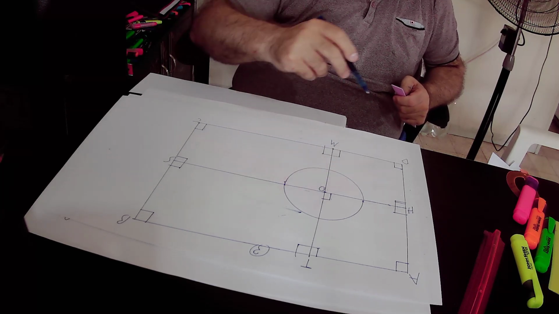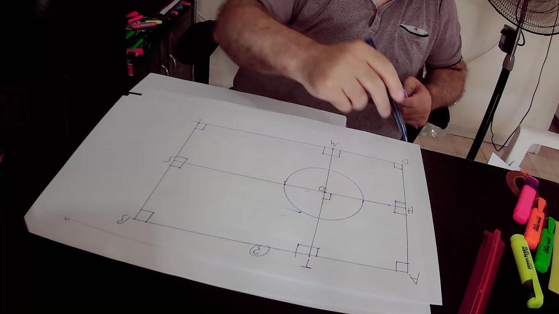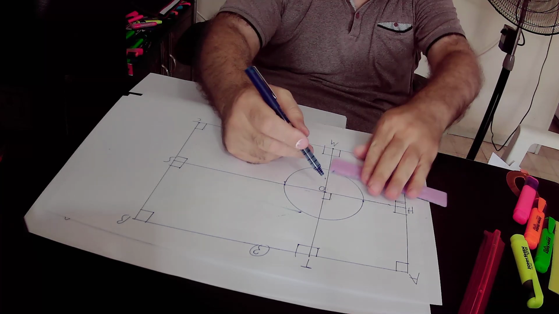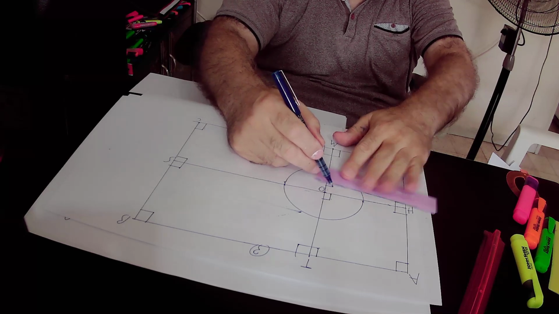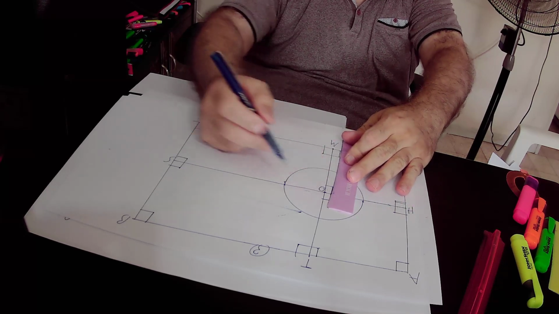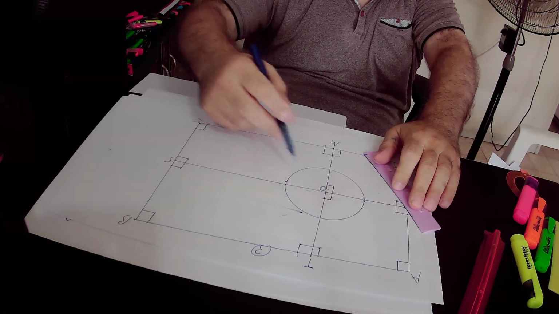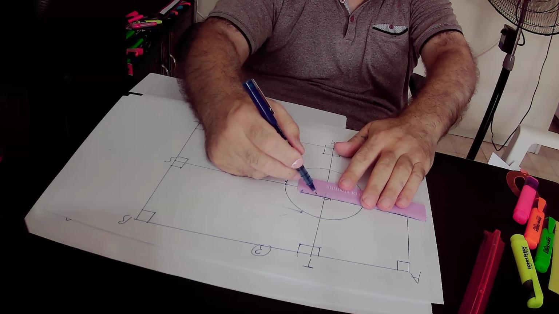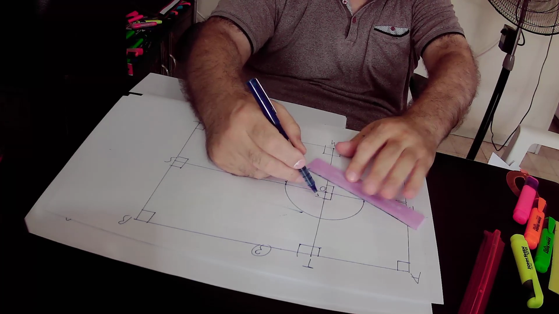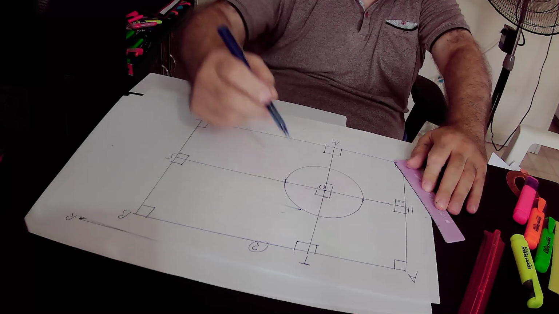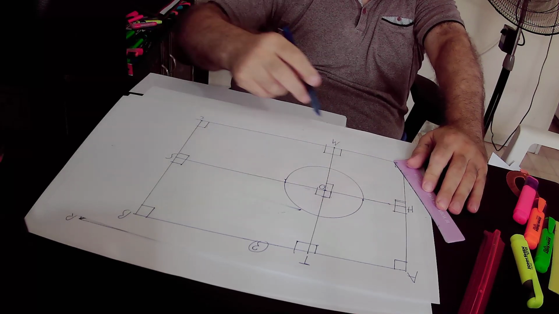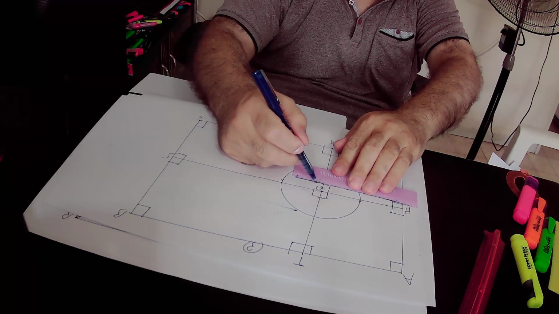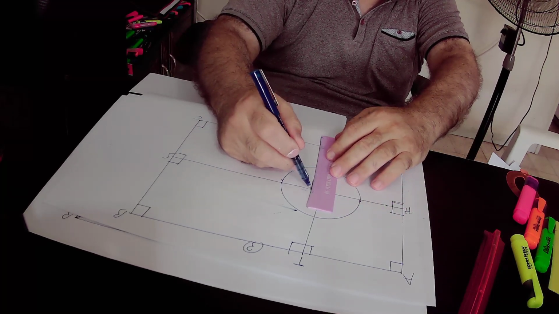Exactly for the same reason, if you focus on quadrilateral AODM, in this quadrilateral we have 1, 2, 3 right angles, therefore the fourth angle must be also equal to 90 degrees. Likewise in quadrilateral TBOS, we have 1, 2, 3 right angles, therefore the fourth angle must be also equal to 90 degrees. And finally, inside quadrilateral OSMC, we have 1, 2, 3 right angles, therefore the fourth angle must be also equal to 90 degrees.